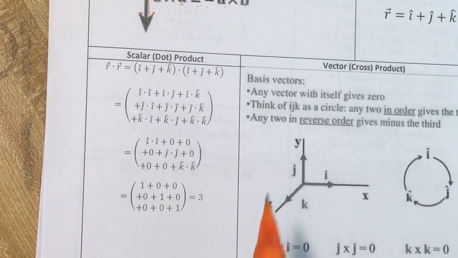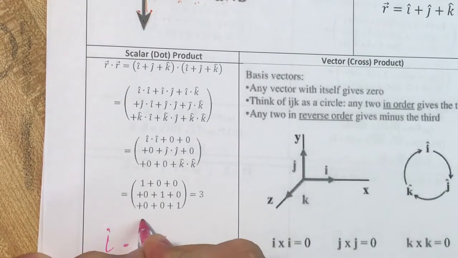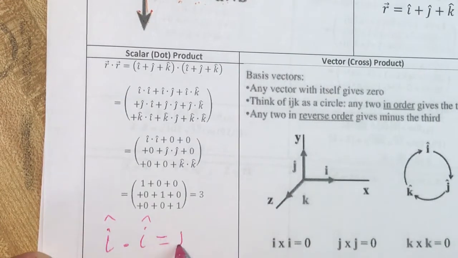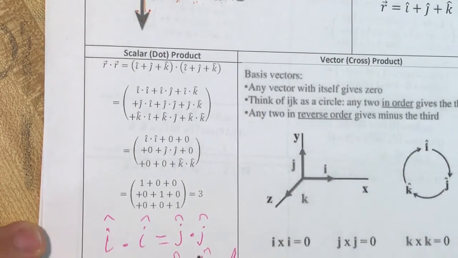Now you need to be sure that i hat dot i hat is equal to j hat dot j hat, which is equal also to k hat dot k hat, which is equal to 1, any one of them. But if we add them together, 1 plus 1 plus 1 is 3.